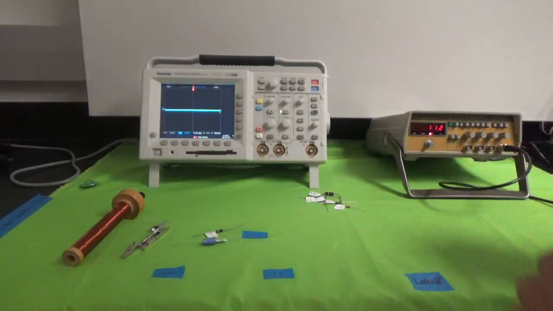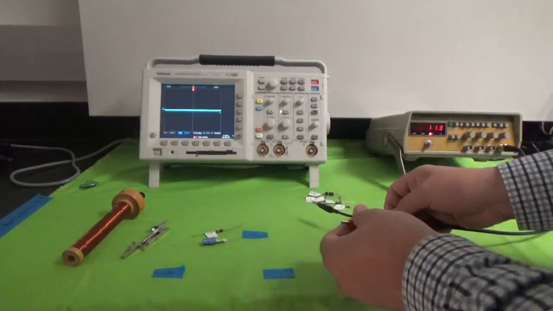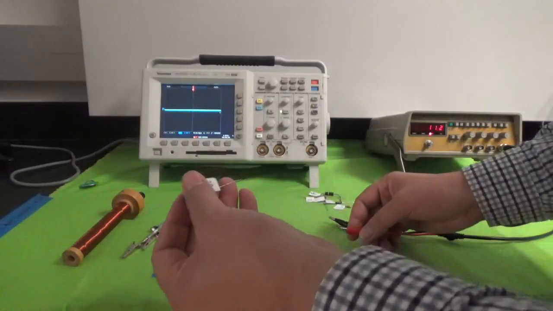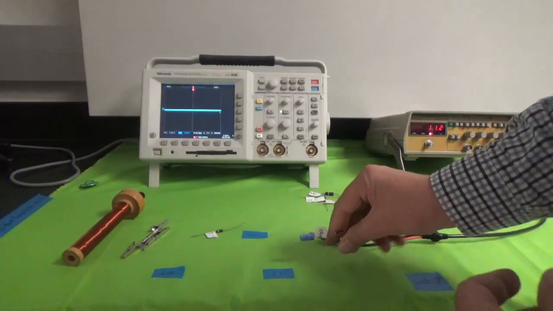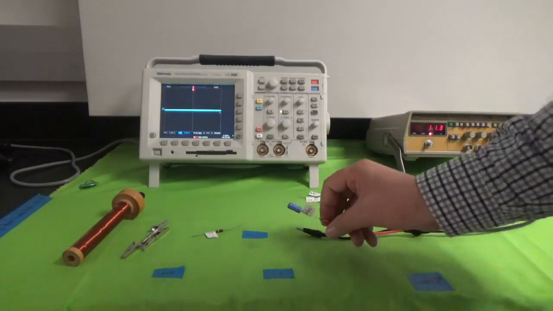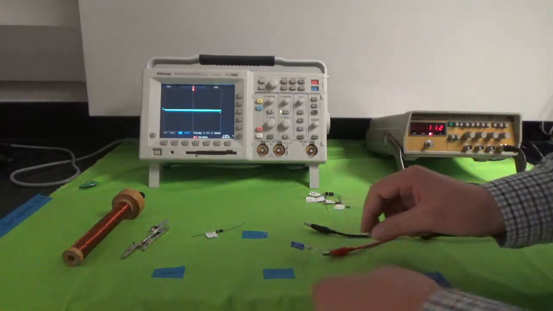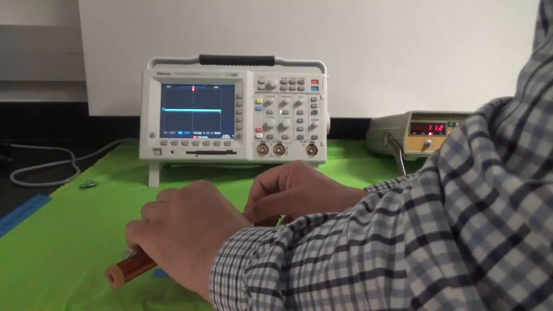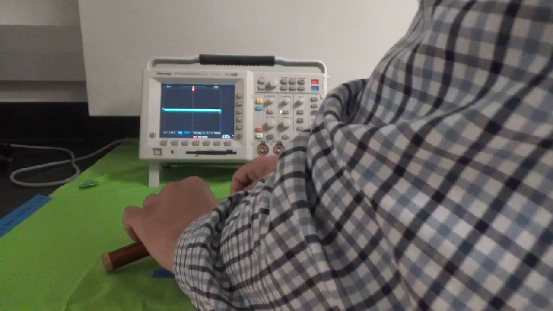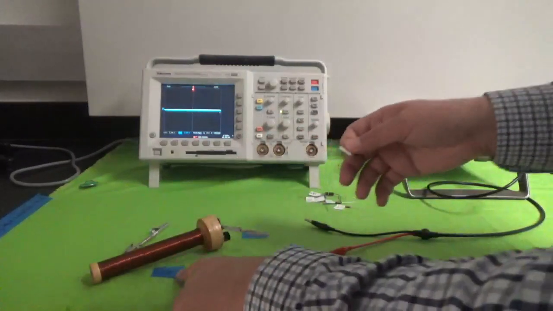So now let's connect the circuit, and to do that we start from the capacitor. So the capacitor right here, as you can see, and from the capacitor we go to the inductor or the coil. So it's right here.